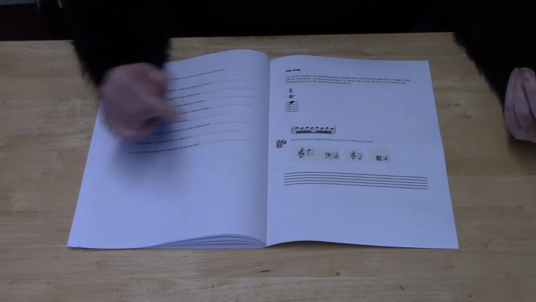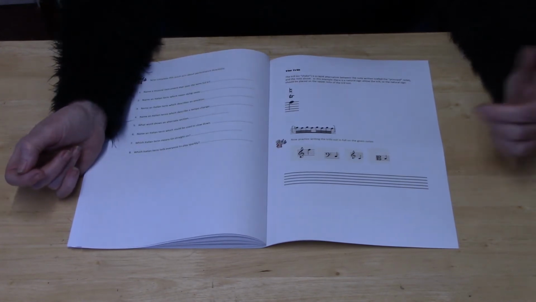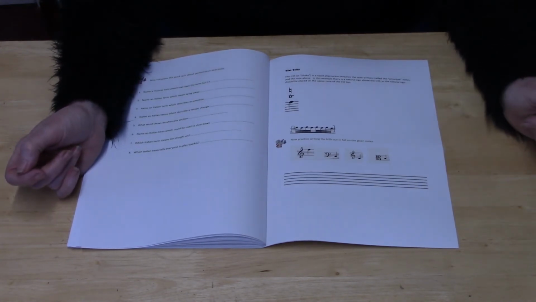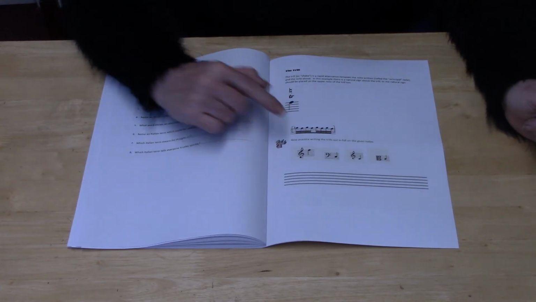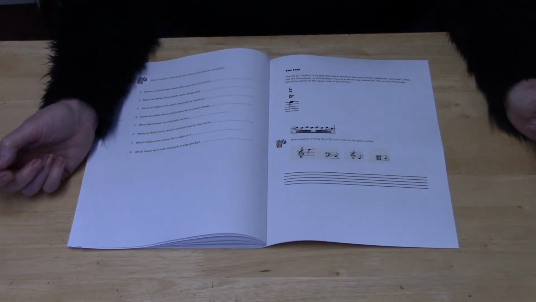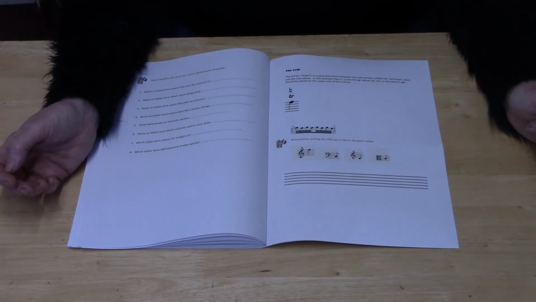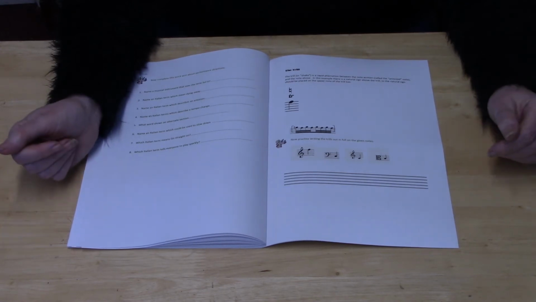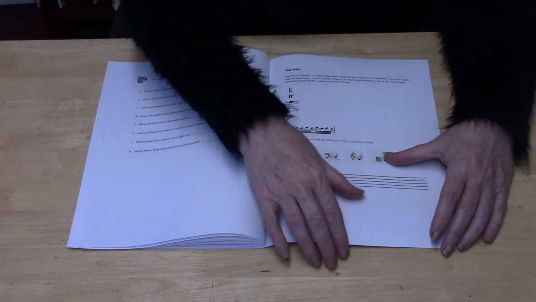So the first example is to practice writing the trills out in full on the given note shown there. And the example that's given, you see, is written in demi-semiquavers. So if you have a trill on a crotchet, you're writing 8 demi-semiquavers.